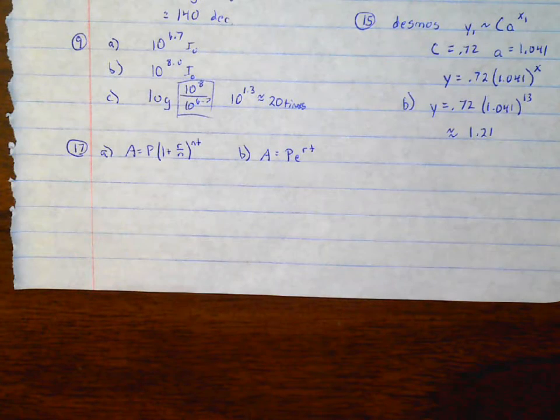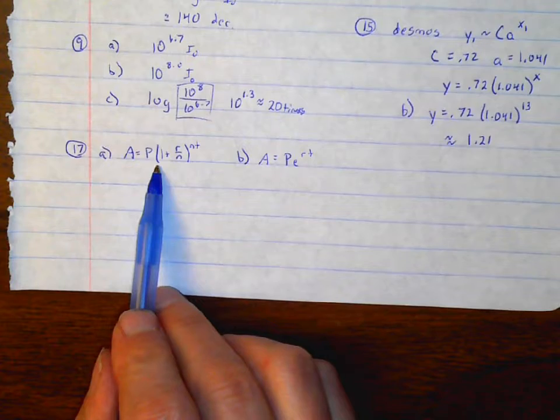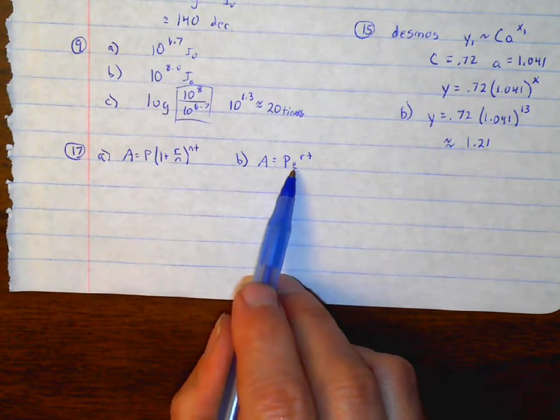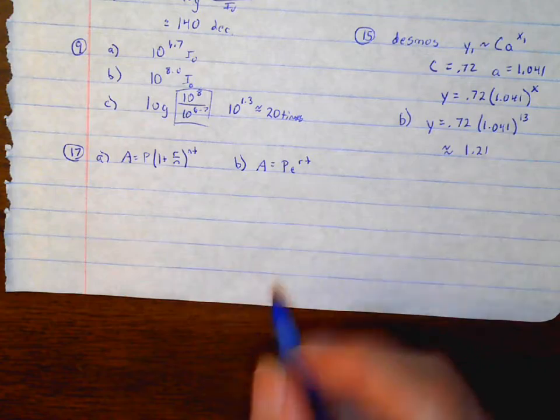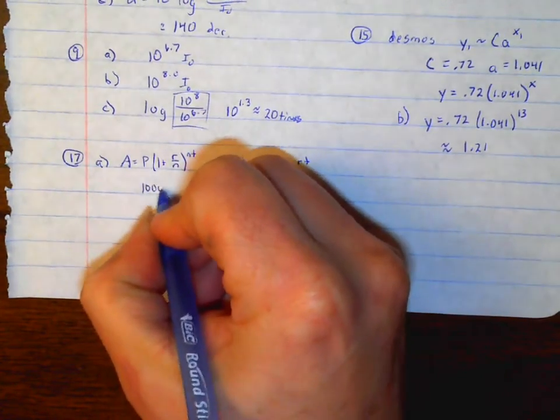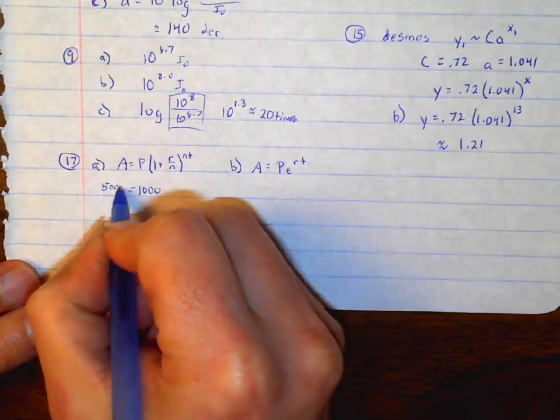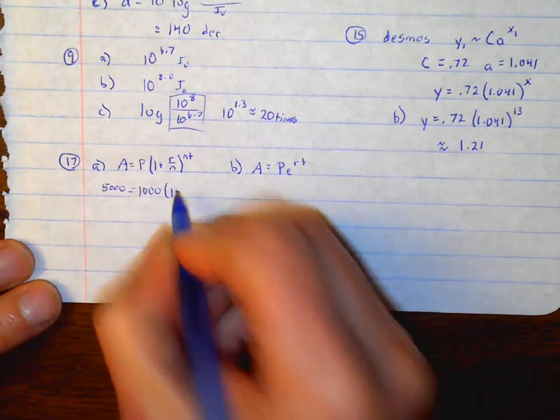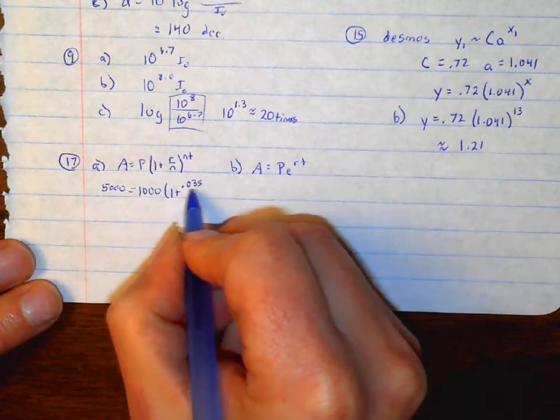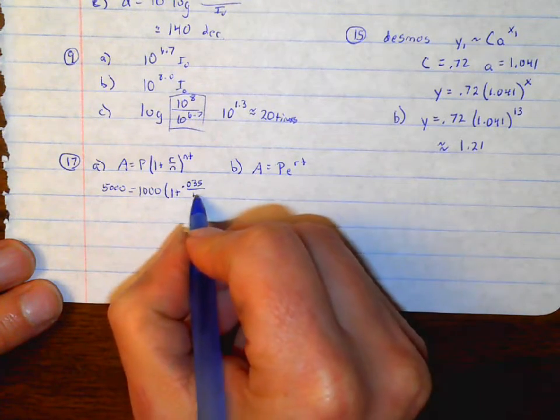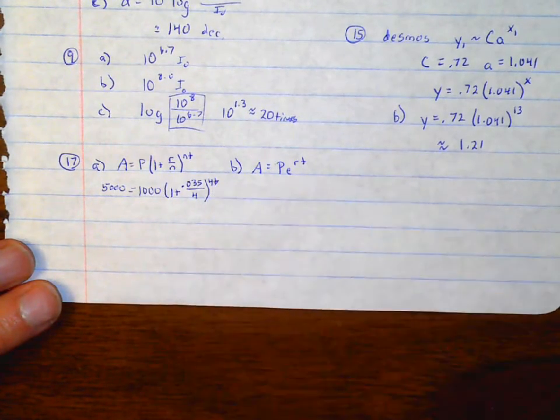Okay, for number 17, part A, it says it's compounded quarterly, so we're going to use this equation. And part B is continuously, so we've got to use the equation with e. Okay, so part A, we have $1,000, and we want to know how long it is going to take to grow to $5,000 at a rate of 3.5%. Compounded quarterly would be 4 times per year. Okay, and we want to solve for this t right here.